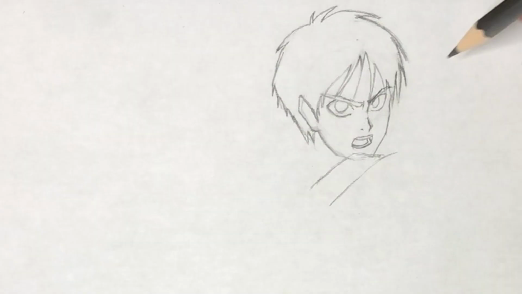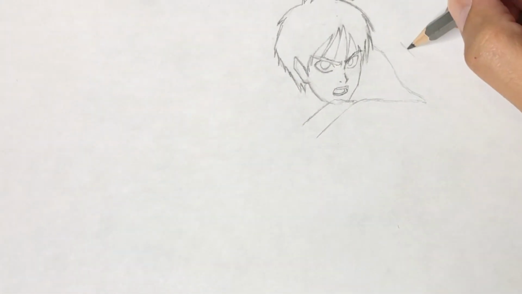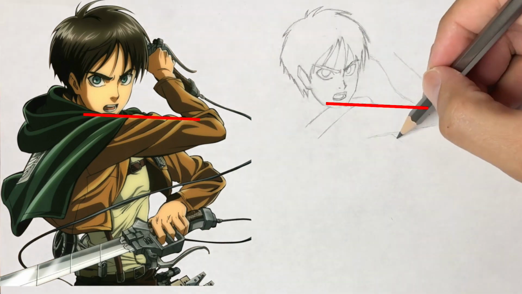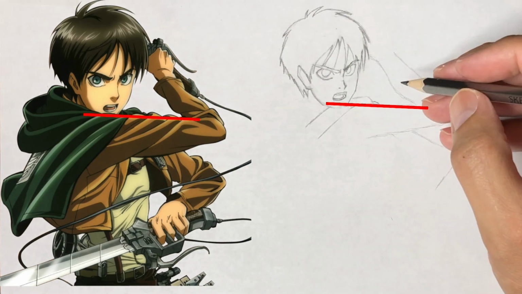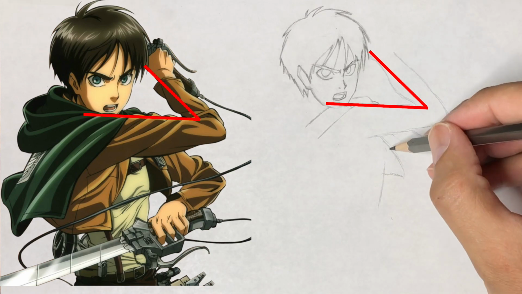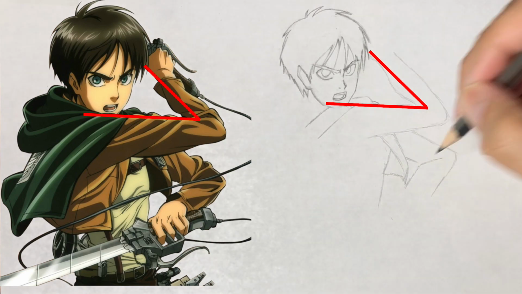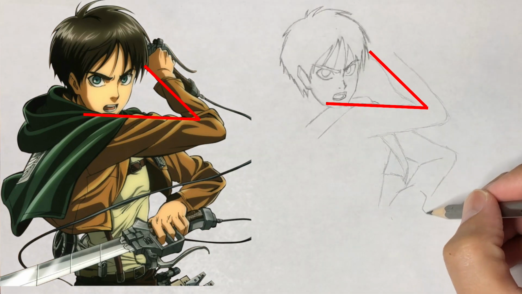Moving on, let's go ahead and do a rough sketch of his arms. As you can see, his front arm extends downward at a slight angle. Then his forearm cuts back in and stops adjacent to his eyebrow, forming a V shape between his arm and his face.